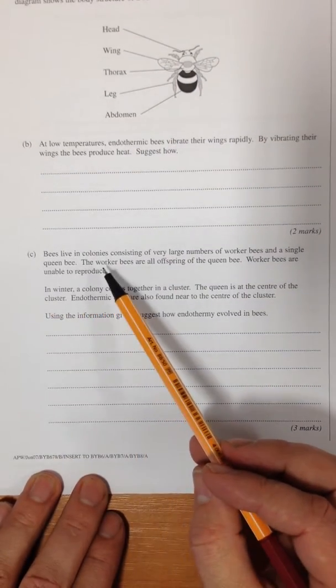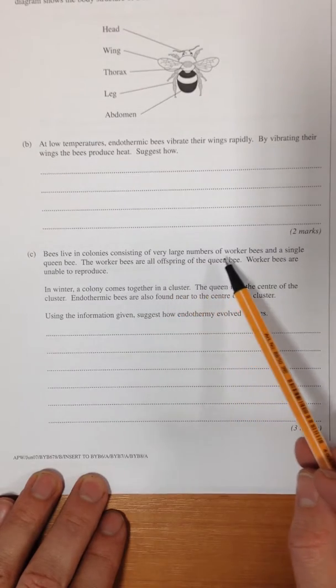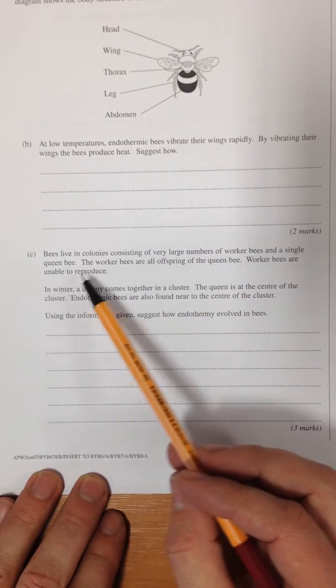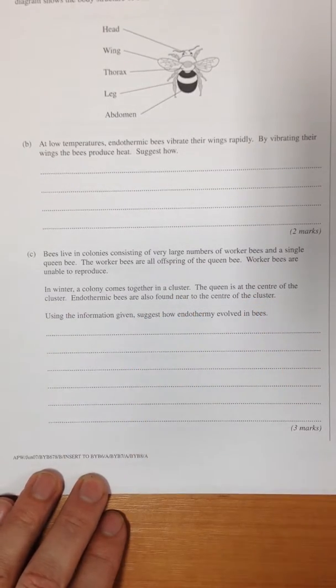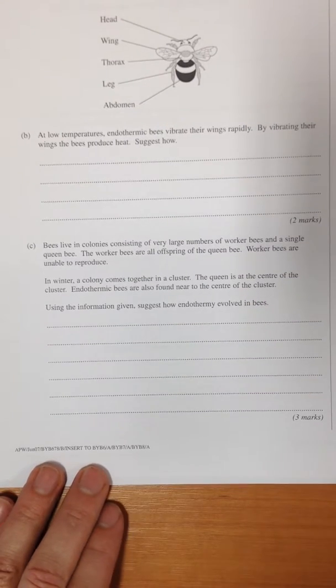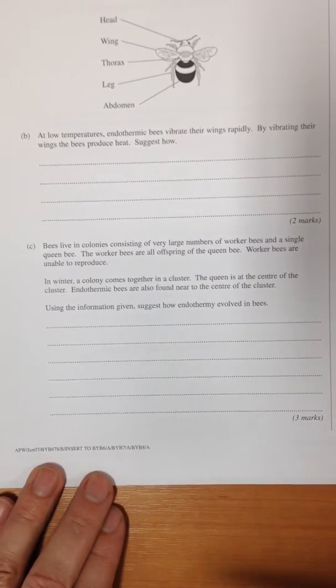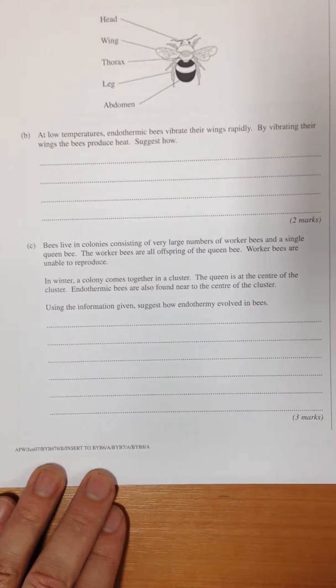Bees live in colonies consisting of a large number of worker bees and a single queen bee. The worker bees are all offspring of the queen bee. Worker bees are unable to reproduce. In winter, a colony comes together in a cluster. The queen is at the centre of the cluster. Endothermic bees are also found near to the centre of the cluster. Use the information given. Suggest how endothermy evolved in bees.